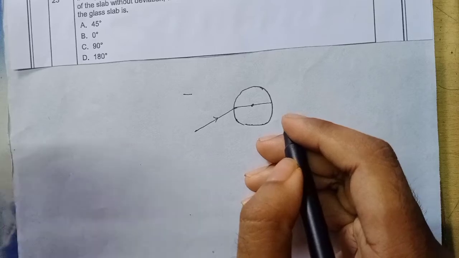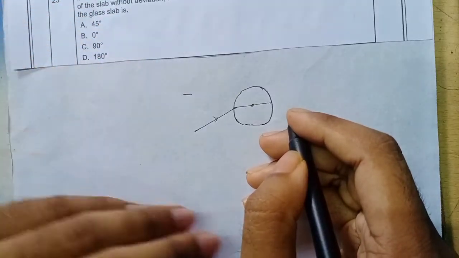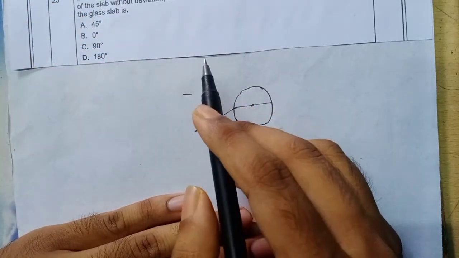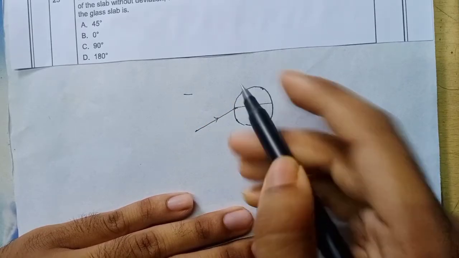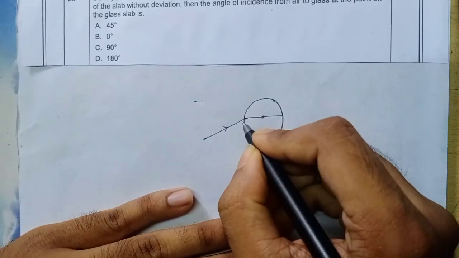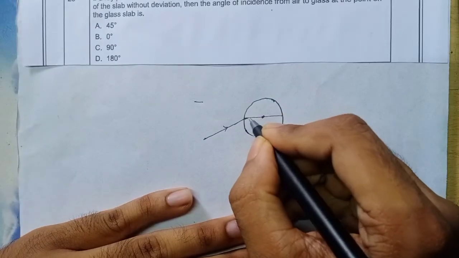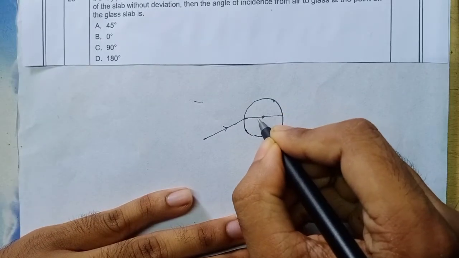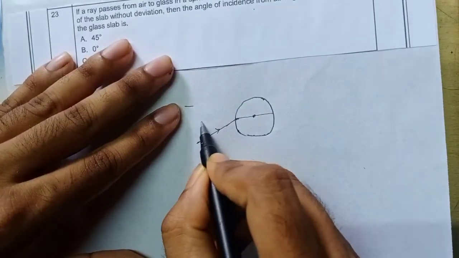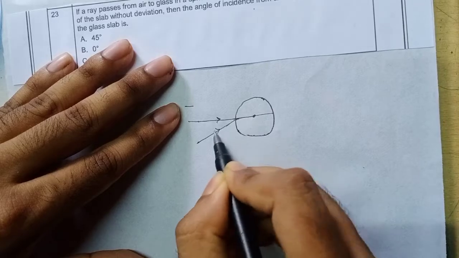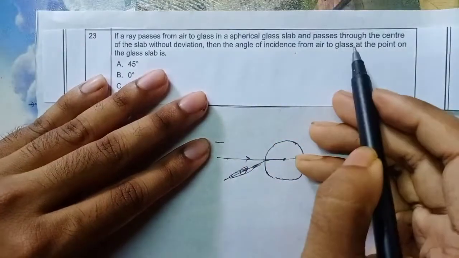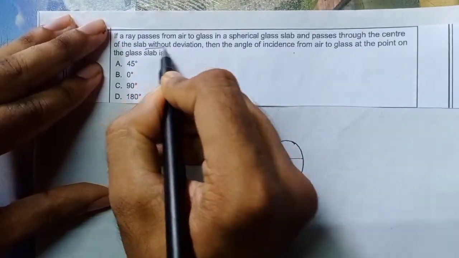So it is clearly concluded that at the point of contact of glass and air, the ray must be traveling along the radius, because it is said here without deviation.